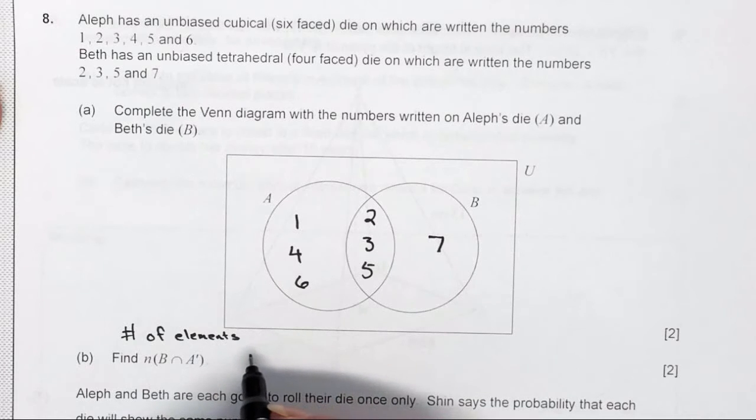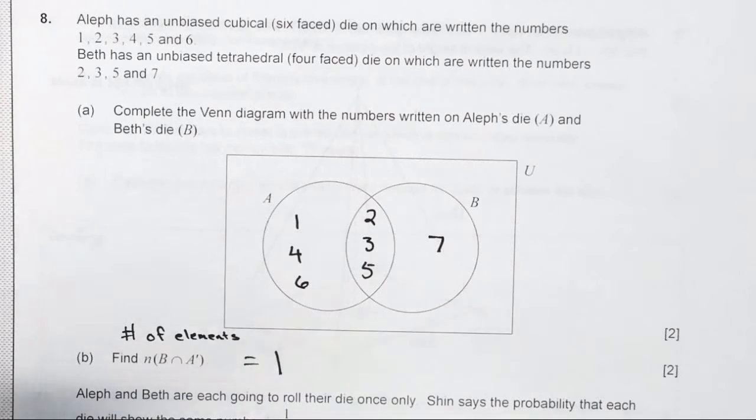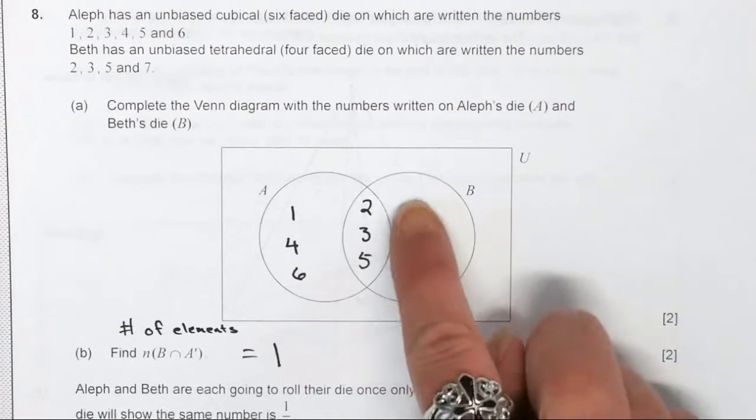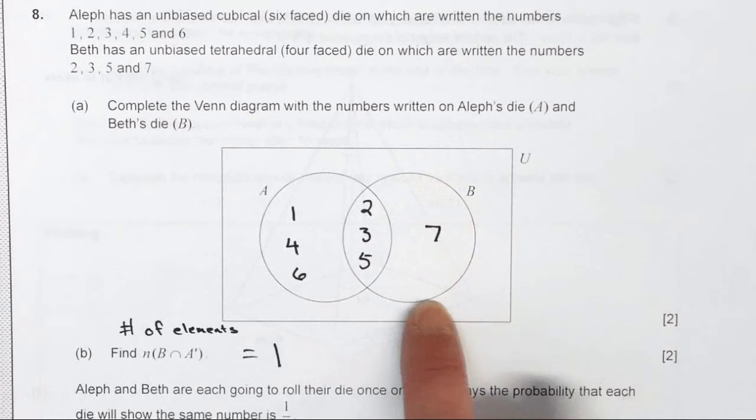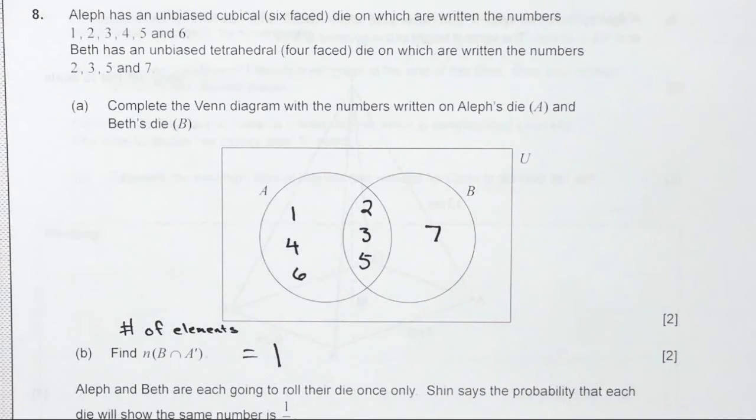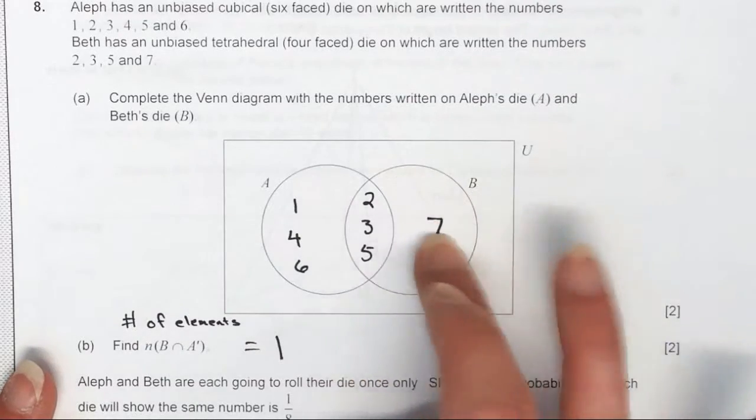So how many things are in B but not in A? They also gave method credit if they saw shading, like if you shaded right here, you would get a point for showing that you knew where that area was. B and not A would be right here.